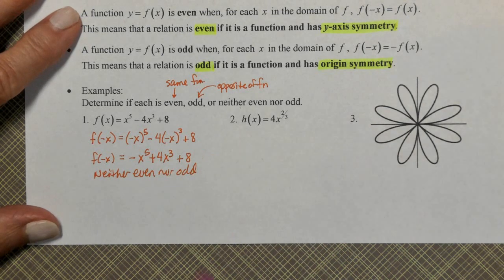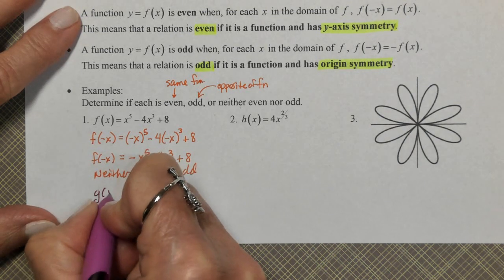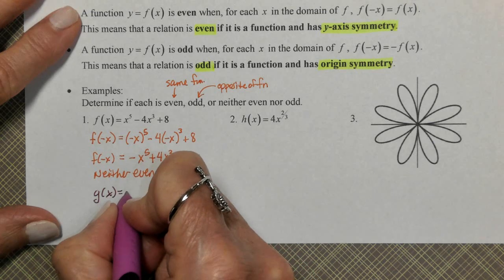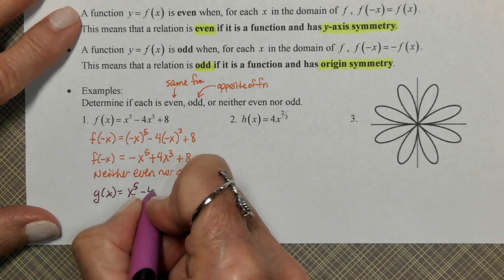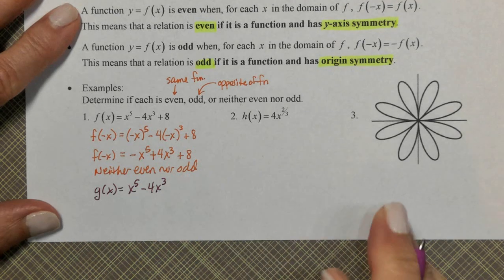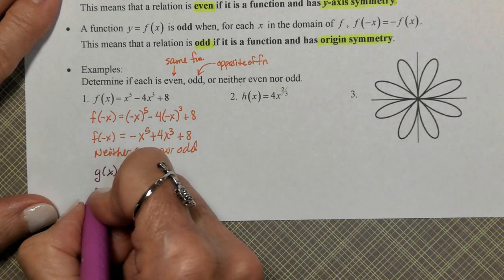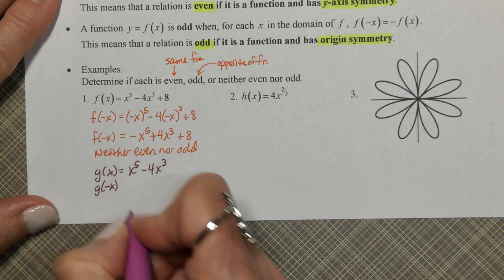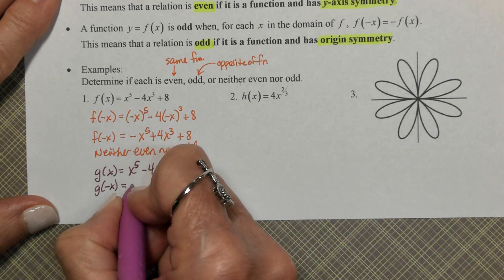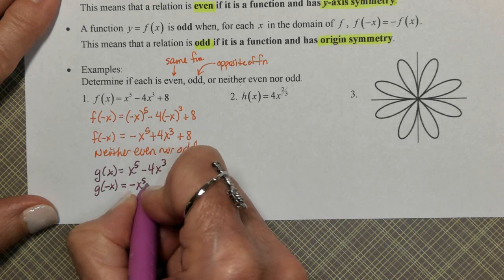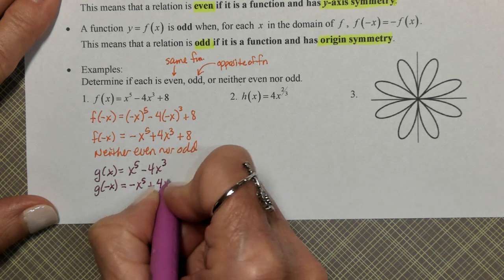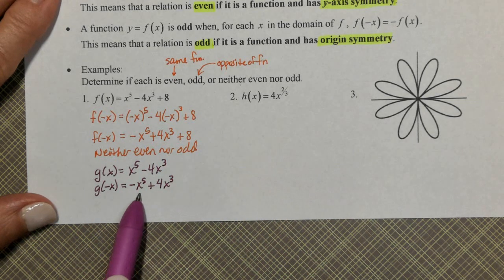Before we leave this, what if we had the function just x to the fifth minus 4x cubed? What if that plus 8 was not on there? Then replacing x with negative x would have given us negative x to the fifth plus 4x cubed. That is the opposite of what we started with.